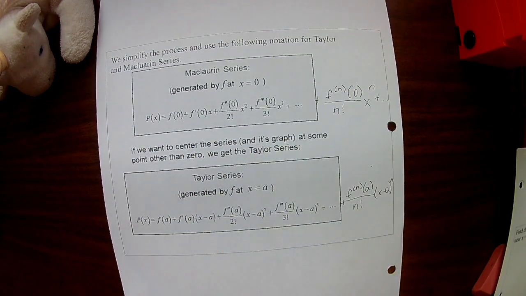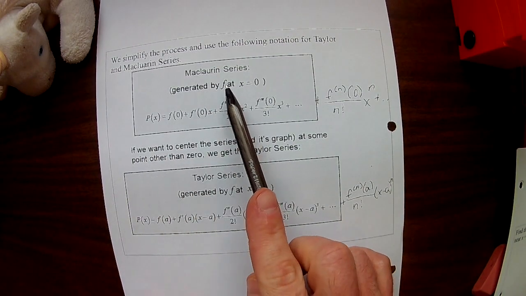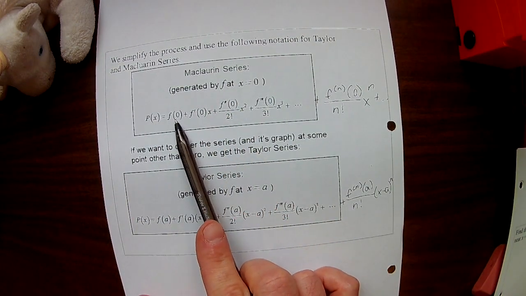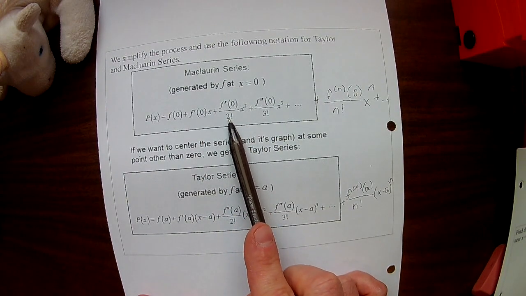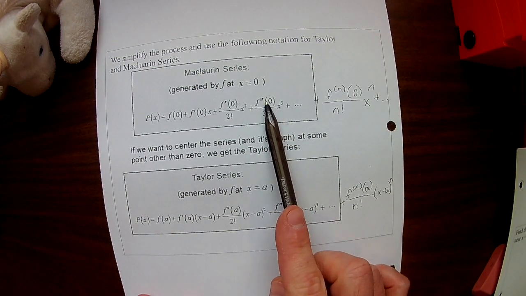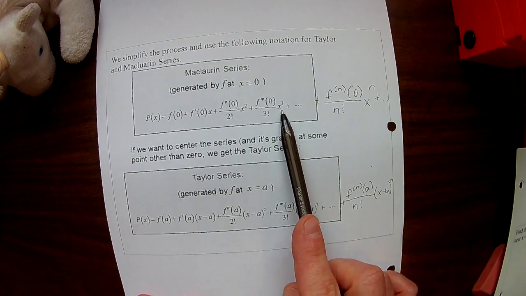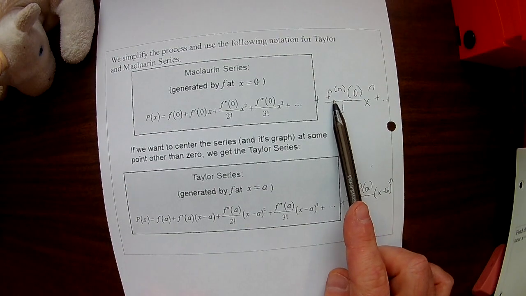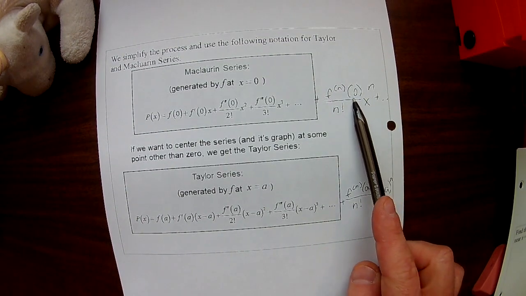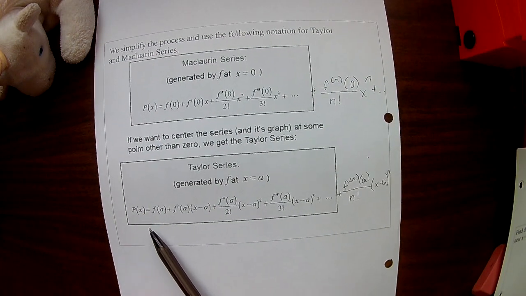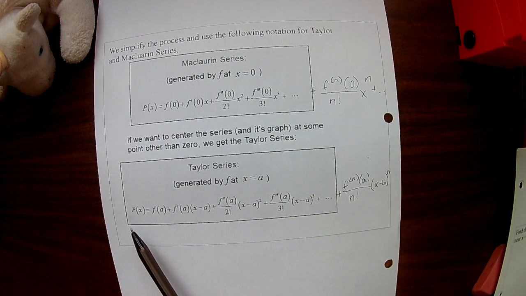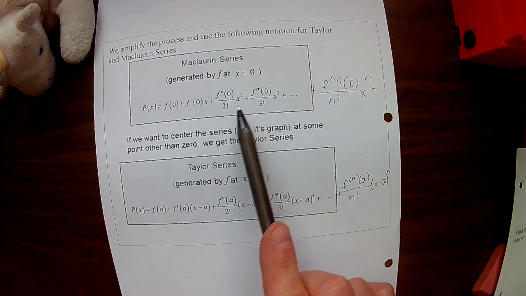So this is a formula you just straight up need to memorize. I cannot emphasize that enough. You need to memorize this formula. A Maclaurin series is equal to f of 0 plus f prime of 0 x plus f double prime of 0 over 2 factorial x squared plus f triple prime of 0 over 3 factorial x cubed plus etc., etc., etc. The nth derivative at 0 over n factorial x to the nth. Or if you have a Taylor series, more generally, a Taylor series is generated with a center not at 0.